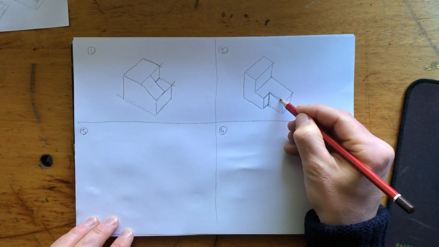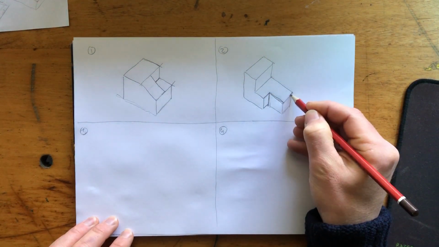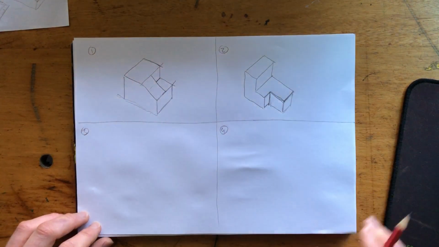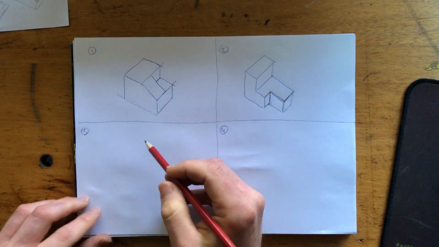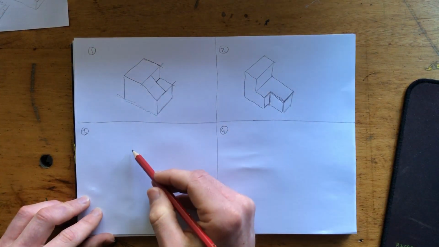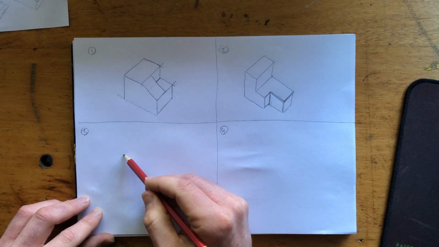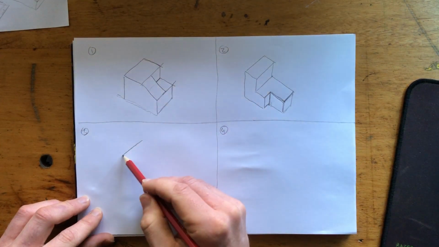Okay, and that one's a little bit wonky, so you can clean that up a little bit. Okay, looking good. Number 3. This one is getting a little bit more complex because we're going to have to draw a circle on top, where something will be drilled out of that piece of steel.